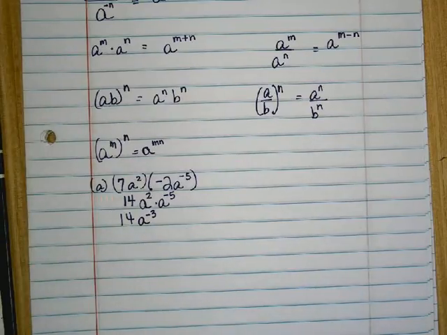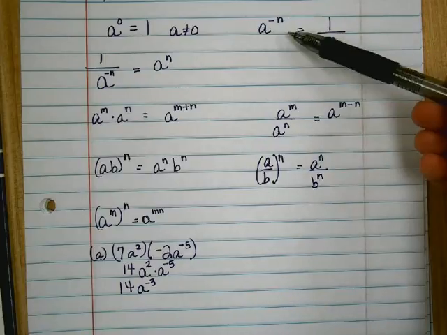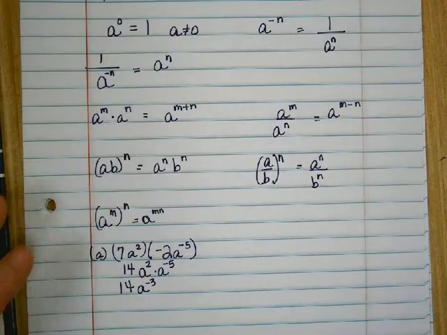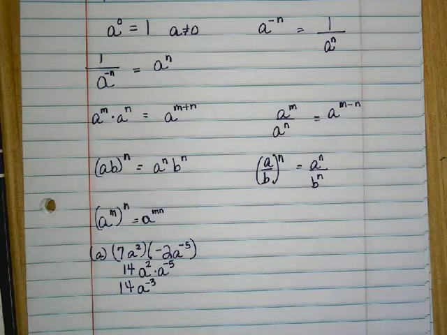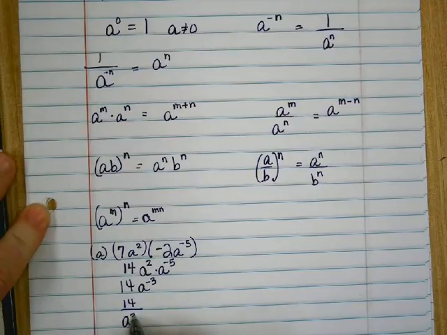Everything's good except you cannot leave a negative exponent in a problem. So what is it that you have to do to that to get it changed to a positive exponent? What happens when you have a negative exponent? They want you to move it to the other part of the fraction. Now, the negative 3, is it attached to the a, the 14, both, or only one of those? It's only attached to the a. So that's the only part that moves. So this final answer here is 14 over a to the third. That's your final answer.